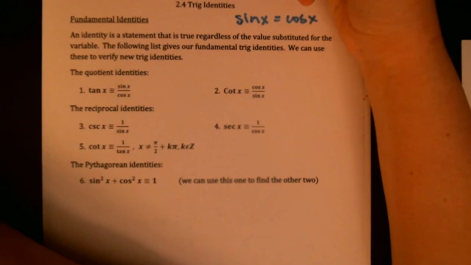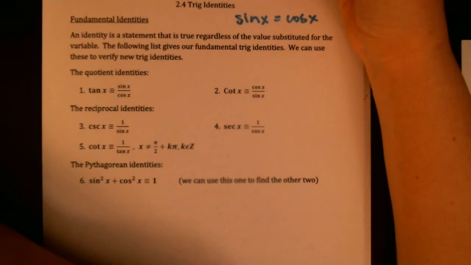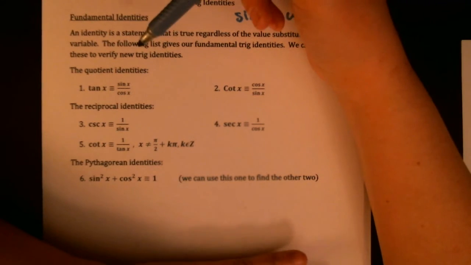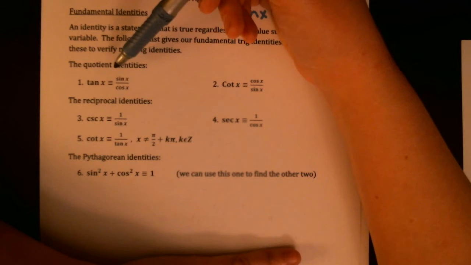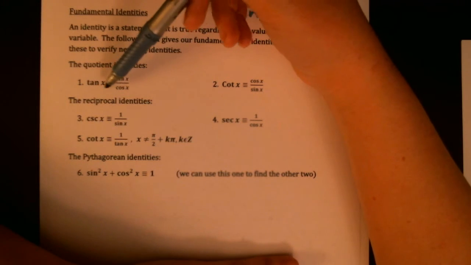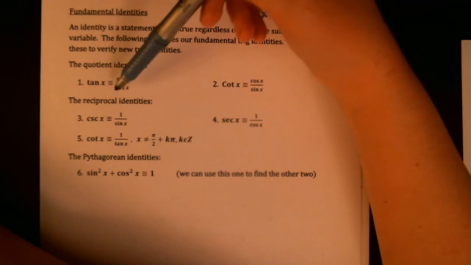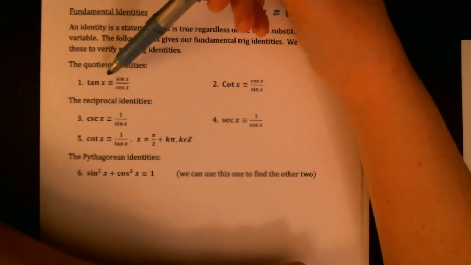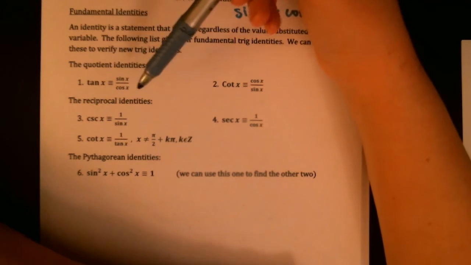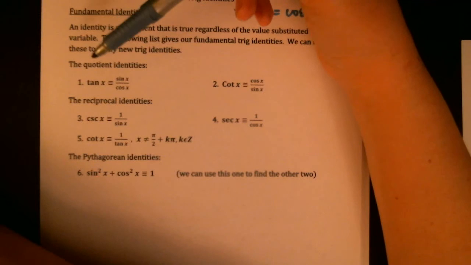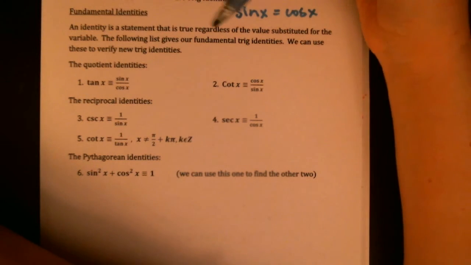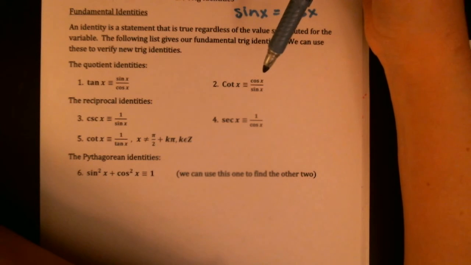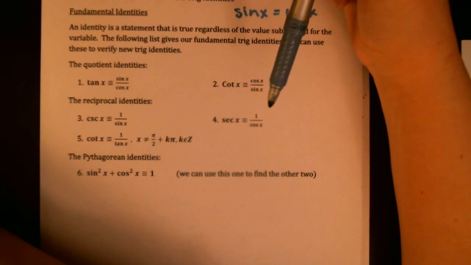Okay, so the fundamental trig identities, these are our building blocks and our tools that we use for verifying other identities. We have two quotient identities, and I'm using this triple equal sign here just to show equivalent, basically saying that these two functions are equivalent. So quotient identities tell us that tangent x is equal to sine x over cosine x, and that cotangent x is equal to cosine x over sine x.